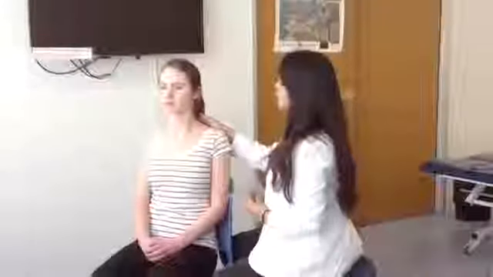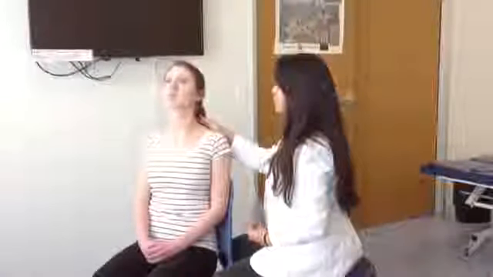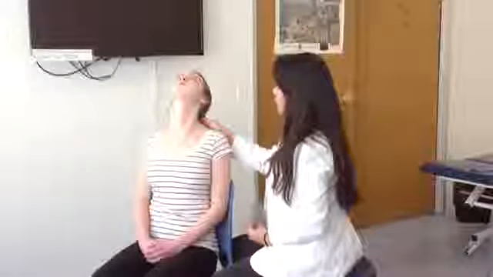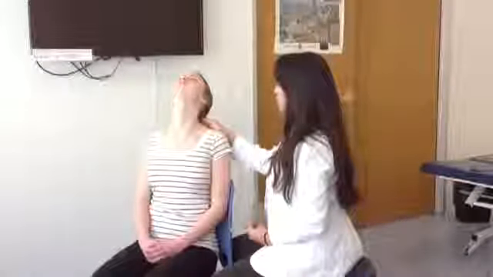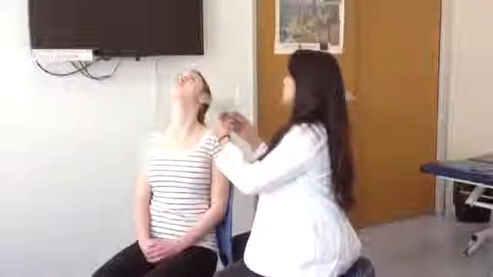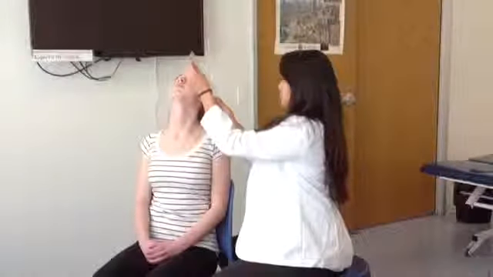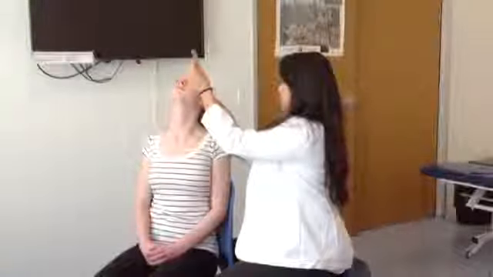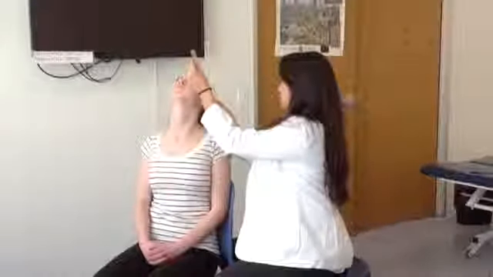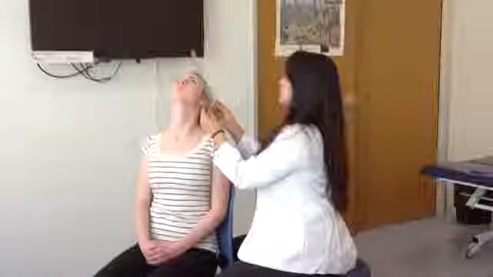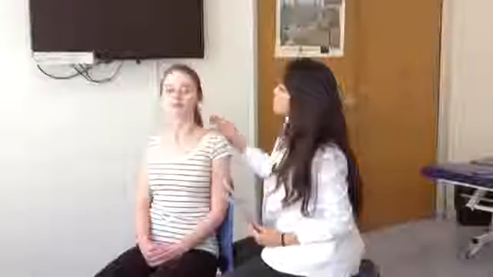Okay, now go ahead and tilt your head back, and I'll tell you when to stop. Okay, just hold it right there. And you are at 56 degrees of cervical extension range of motion, which is normal. Normal is 55 to 65. So good job.